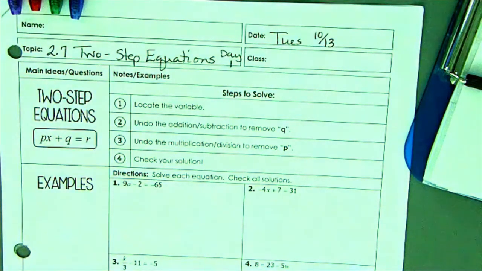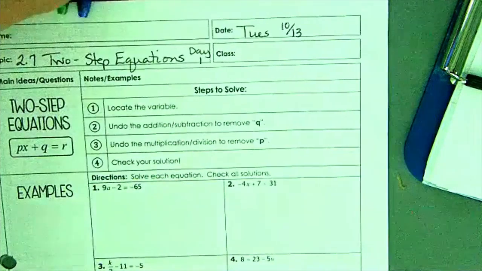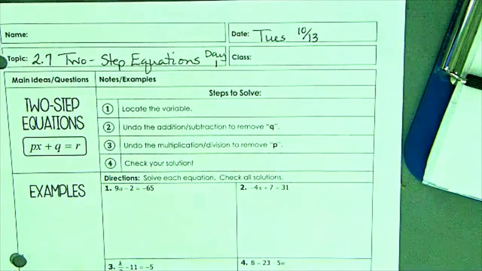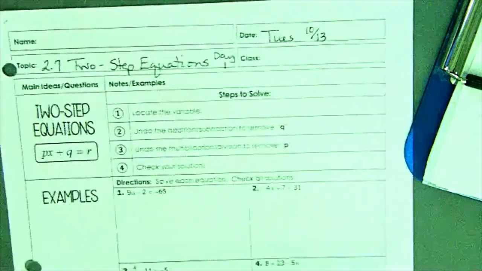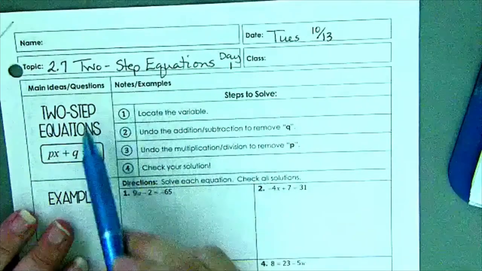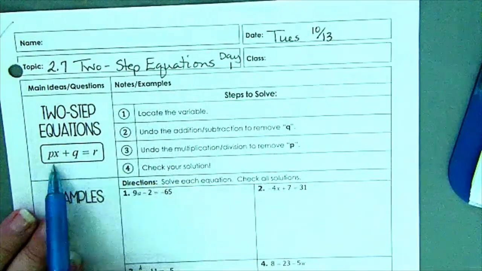Okay, so today what we're doing, guys, is we're starting 2-7. This is where we're going to be solving two-step equations, which means we're going to be combining the addition and subtraction and multiplication and division together. All right. So the first thing that we want to do is we'll go through the steps. This is the format that it's going to look like.